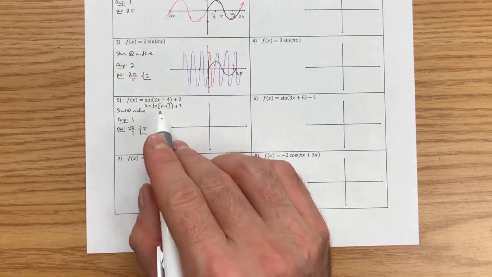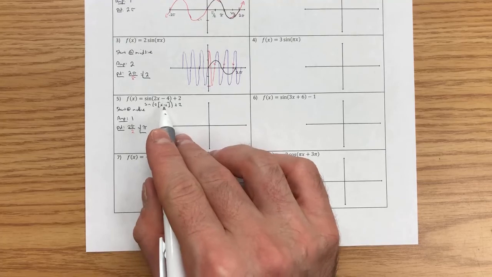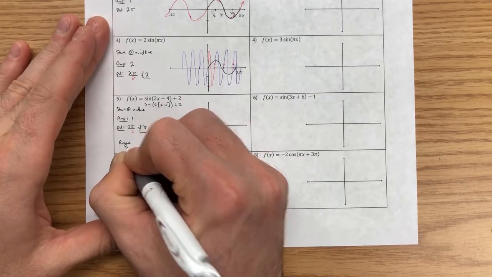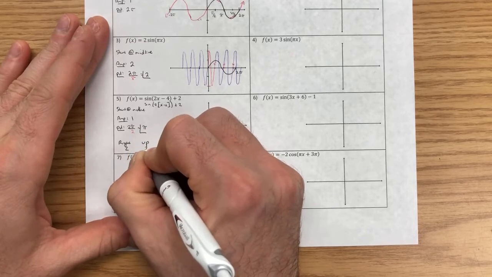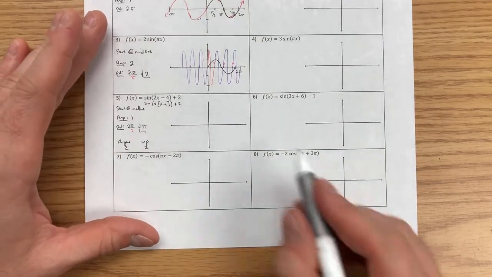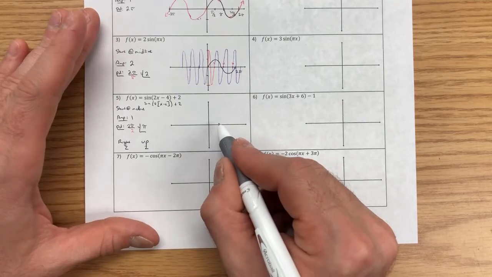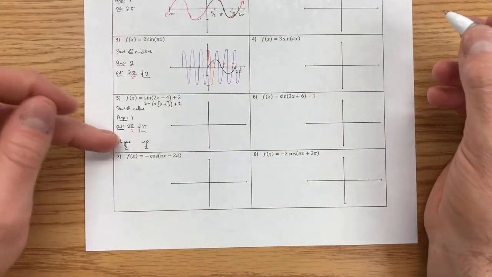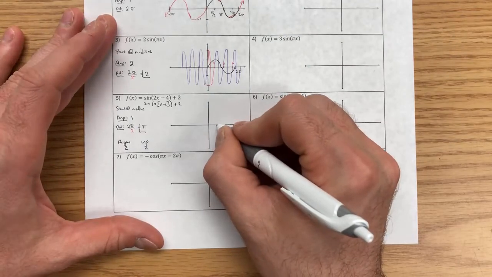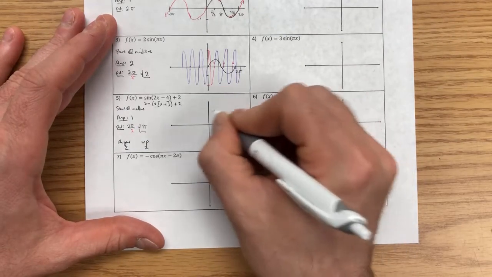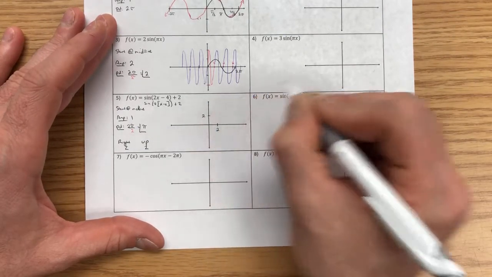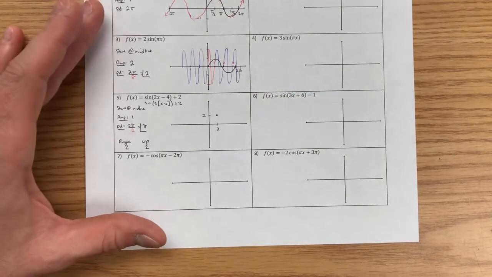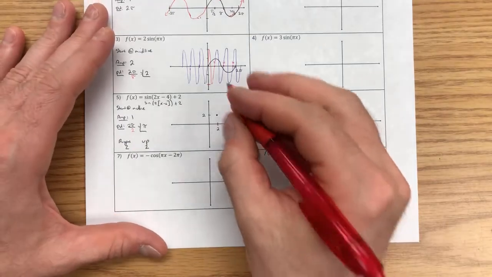I do know that the graph is going to, in this case, have been moved to the right 2 and up 2. So I'm going to see my graph start right 2 and up 2. So let's go ahead and define a few things. If I know I'm moving right 2, there's my 2 and my 2. This is going to be the starting point of my graph. So let's trace this over in red.